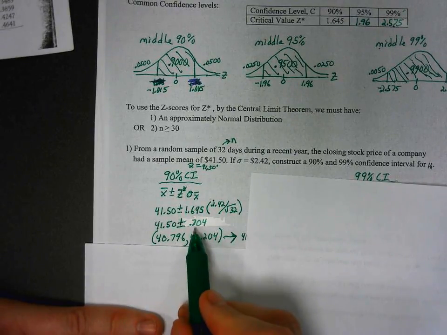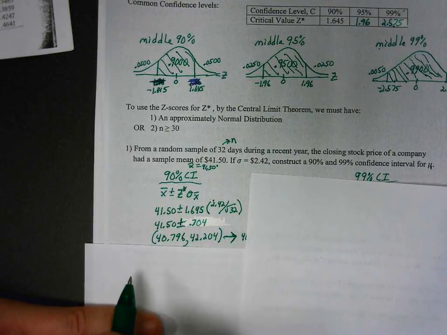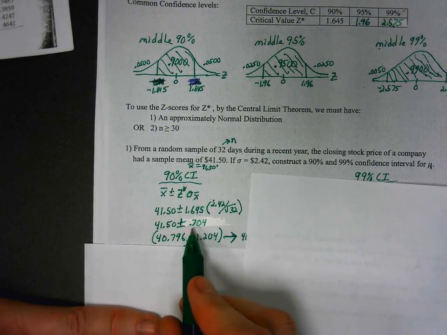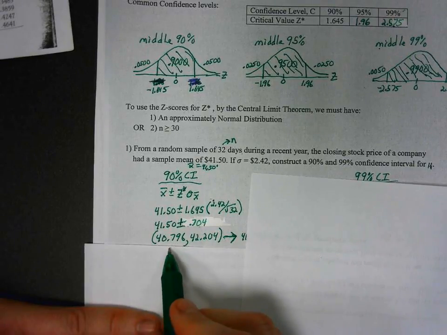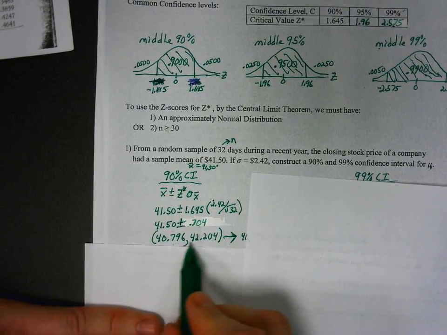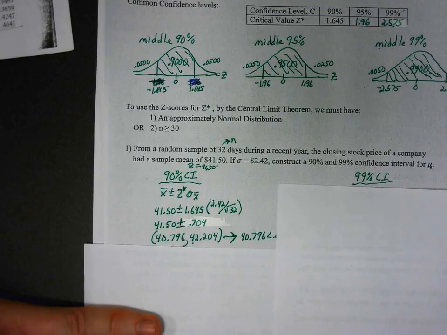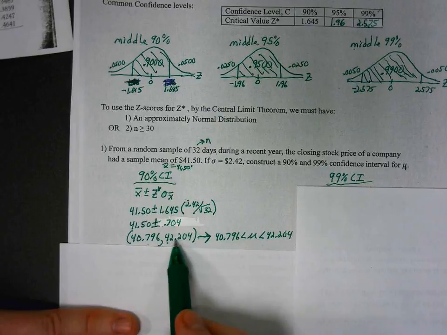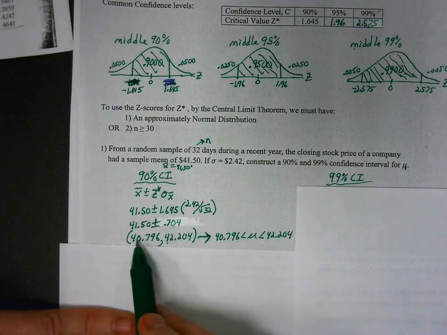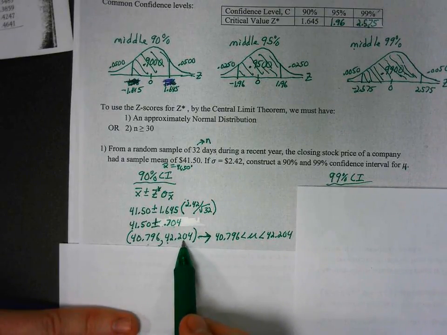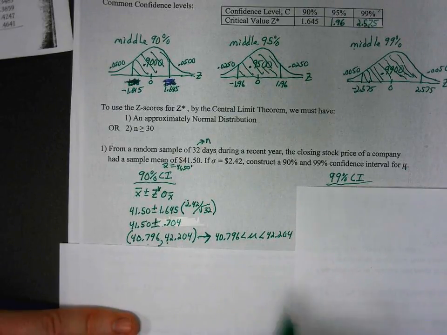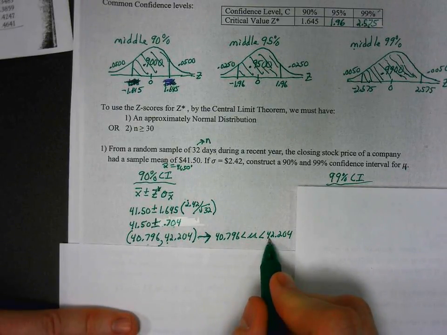Okay, and again, I like to see the margin of error, and then your interval estimate written out. You can write it in two different ways. One is using the interval notation, 40.796 to 42.204. You put the smallest number first, the largest number second. So when you subtract, that'll give you the smallest number first. Then when you add the margin of error, you get the larger. Or you can write it as mu between those two numbers.